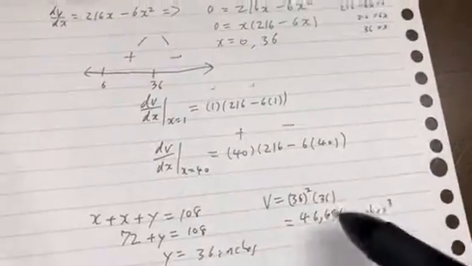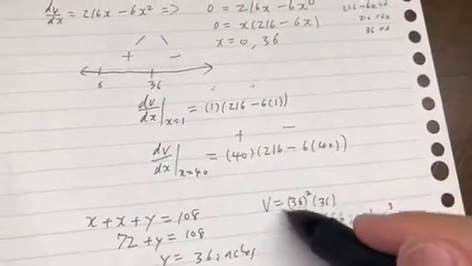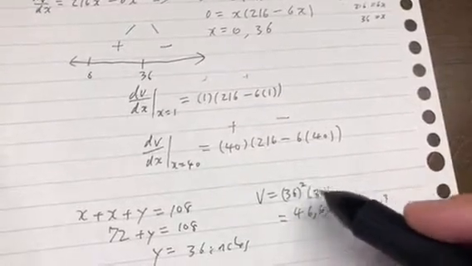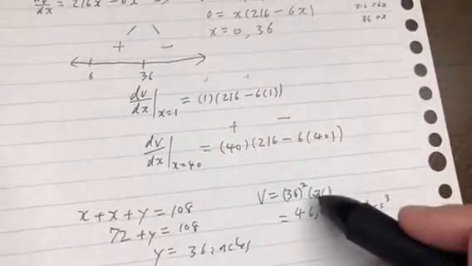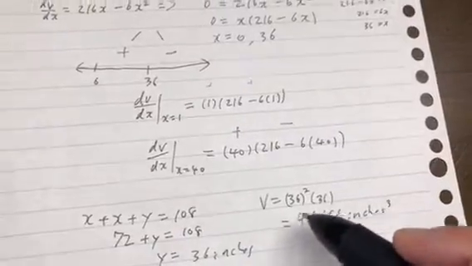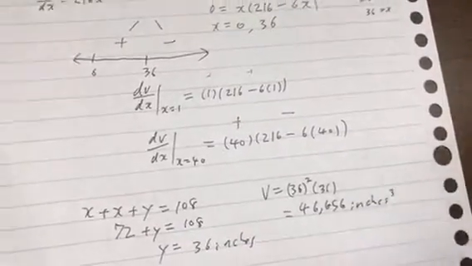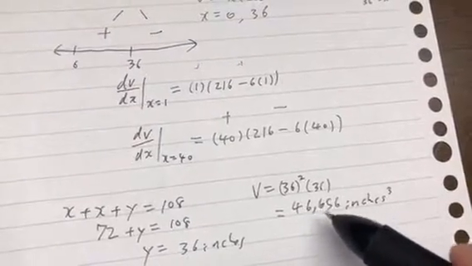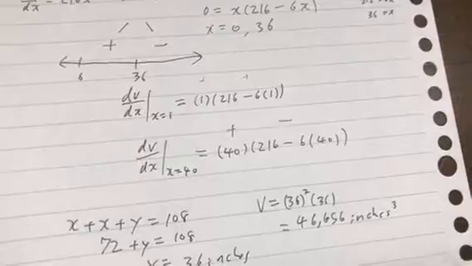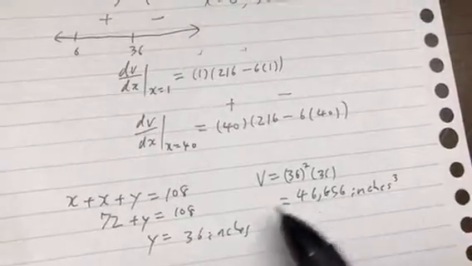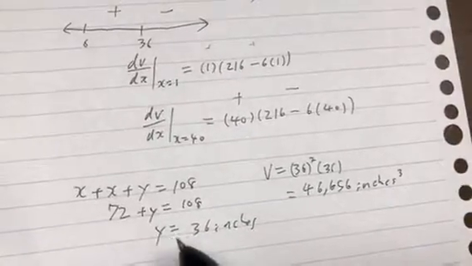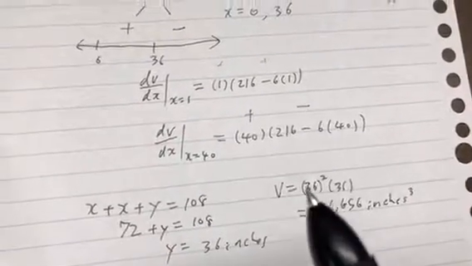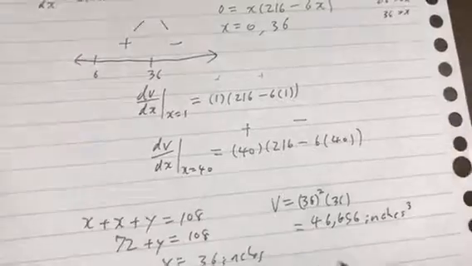And now we want to find the volume, and so the volume is equal to 36 times 36, which is the base, and the height we just found, which is 36. And when we multiply that out, and when I punched it on the calculator, we got 46,656 inches cubed. And so that's the volume, and the dimension, height being 36 inches, length and width as well.